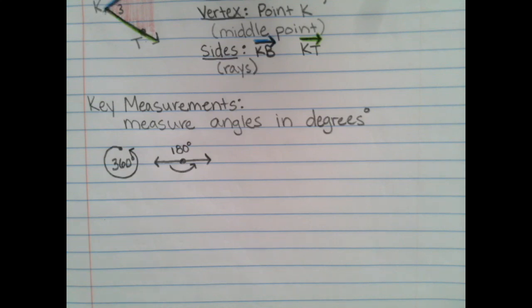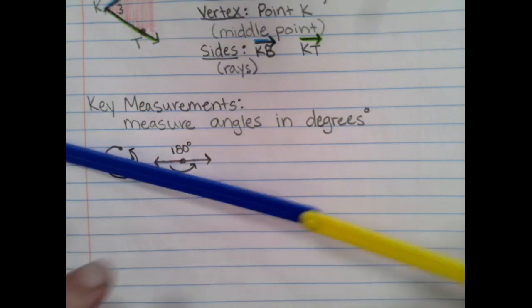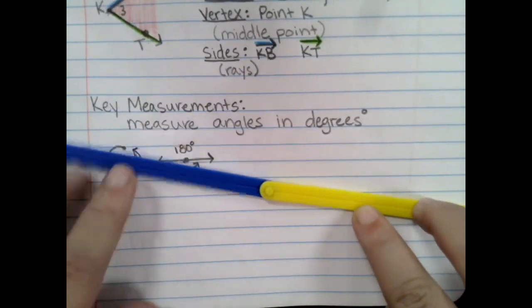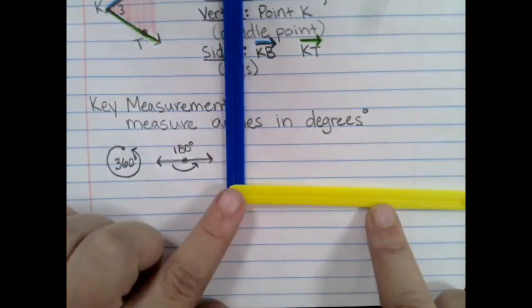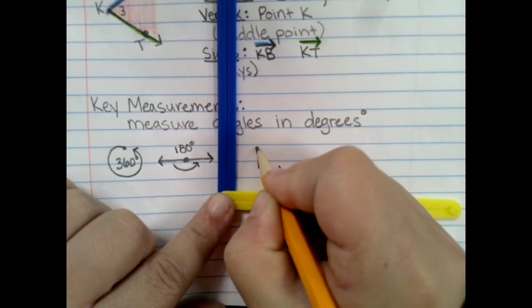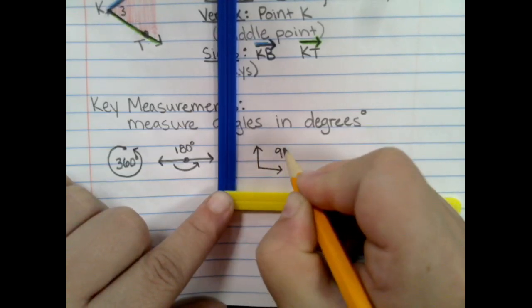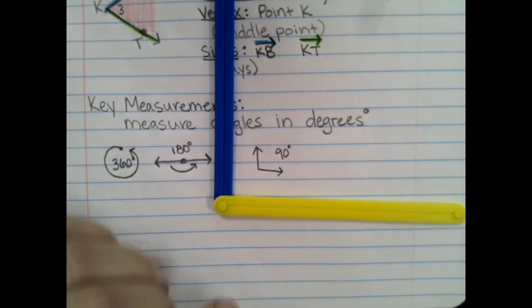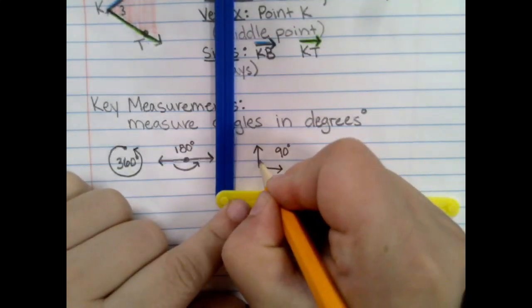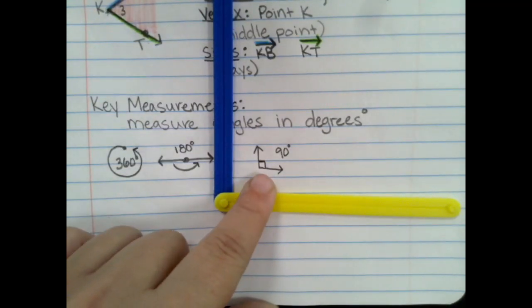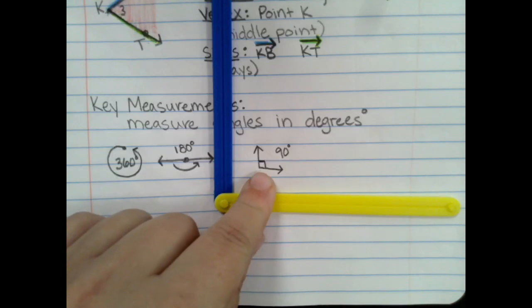All right, next one we're going to talk about is a right angle. When we talk about a right angle, we're now going to take that 180 and we're going to break it in half. So now it's here. Okay, how many degrees is that right angle? 90. Now, here's 90 degrees. How do I show to my reader that this is exactly 90 degrees? Yeah, the little square. In the corner, if I see that square it always means it's 90 degrees. It's a right angle.